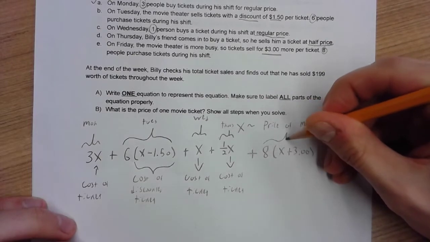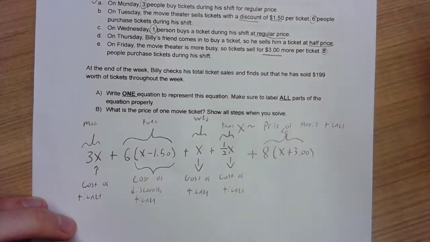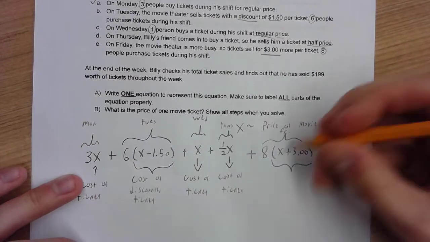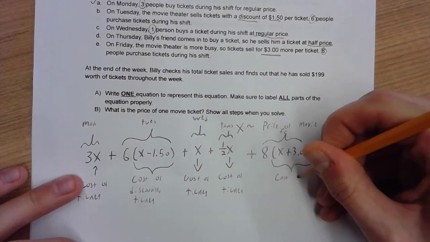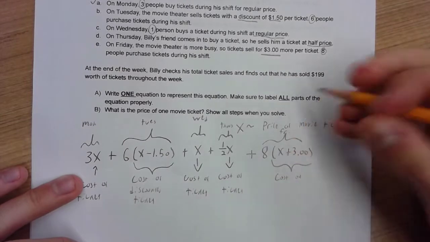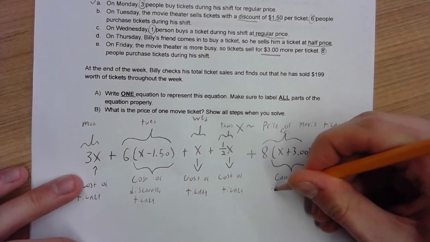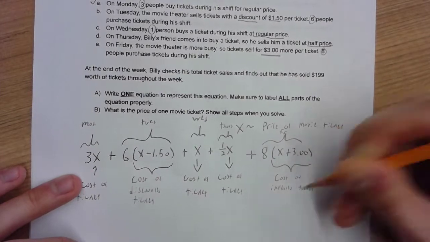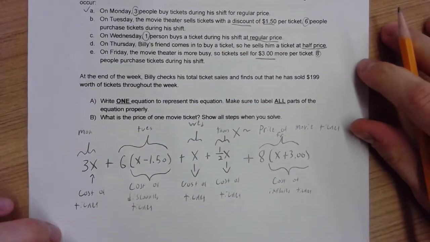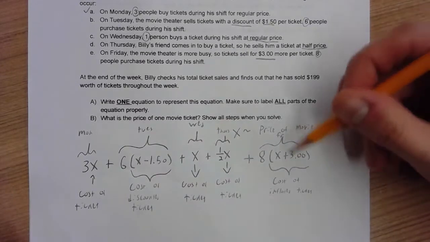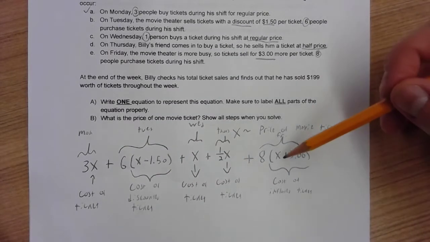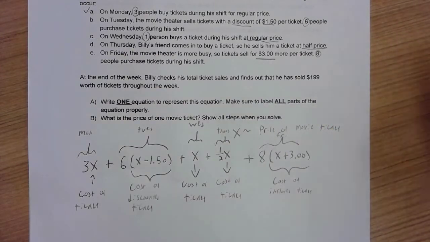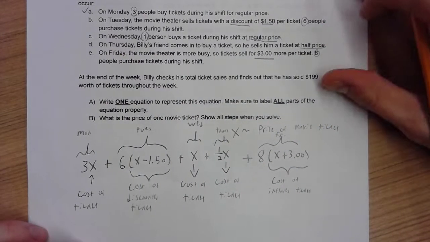And again, this is our price on Friday. And this entire section right here, x plus 3, that is going to be the cost of, let's call this, inflated tickets. Inflated just means an increase in price because of a bigger need for tickets. There are more people shopping, more people watching movies on Friday, so they increase ticket prices to improve sales. So the tickets are inflated.